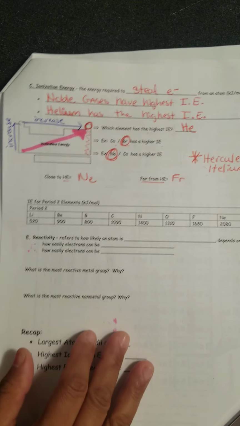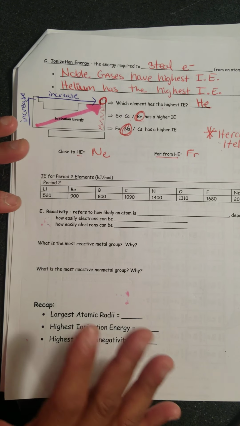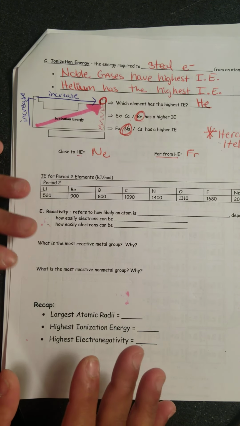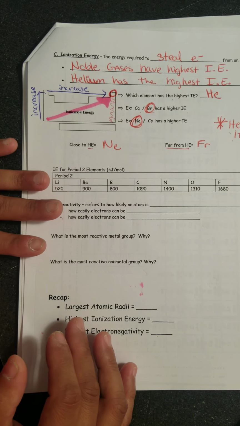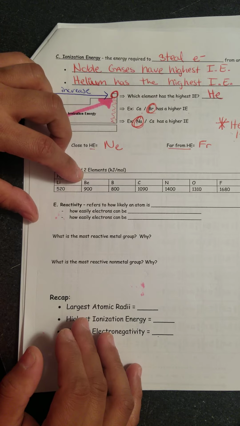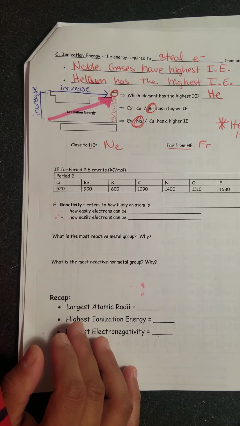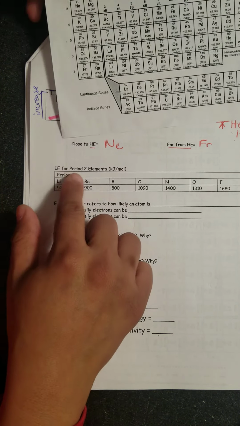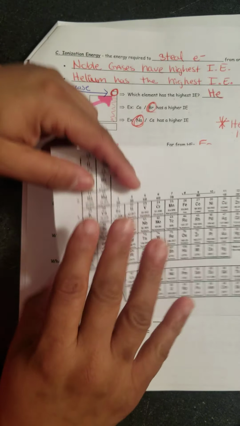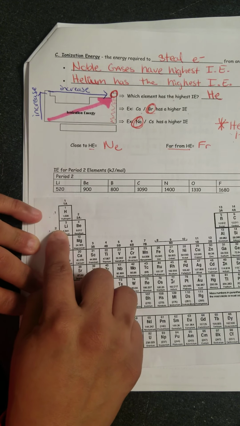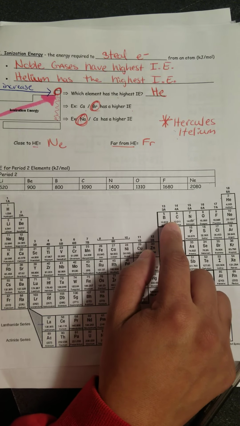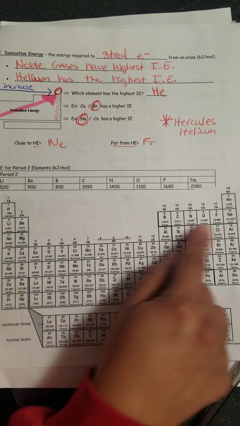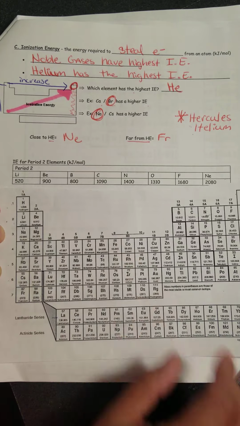Okay? So let's look at the math. I know I said it on the previous page. I apologize. Here's where we're going to look at it a little bit more. It says here, lithium, Be, and we're looking at period 2. So period 2, which is right here, lithium, Li, Be, boron, B, carbon, nitrogen, oxygen. We're looking at them. Here is their energy.